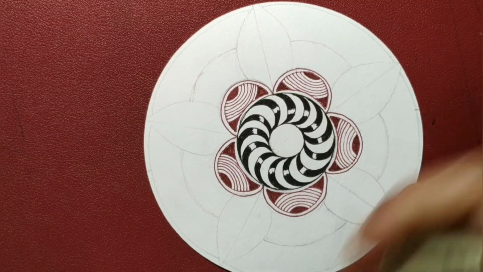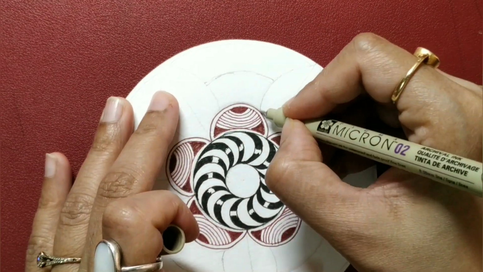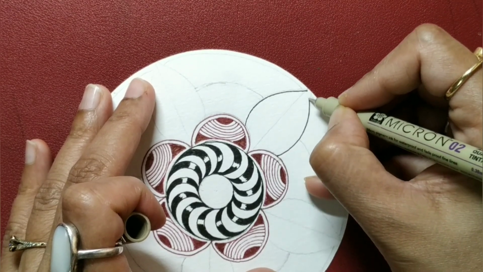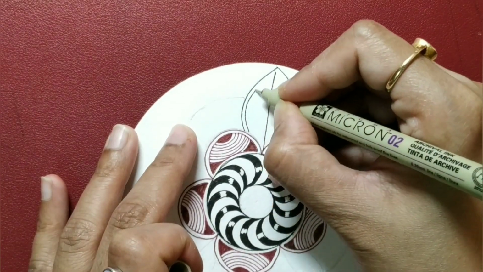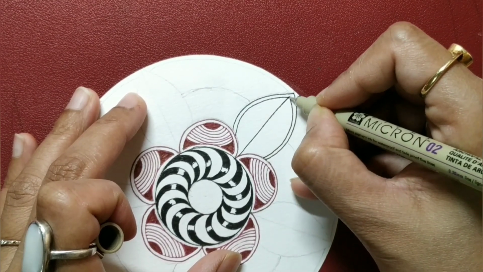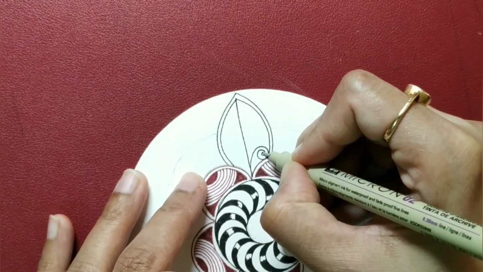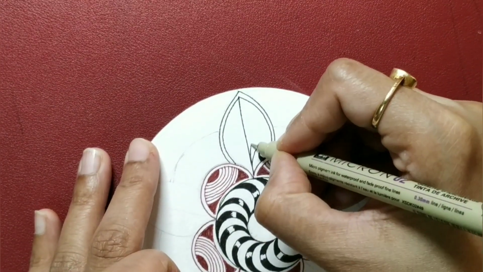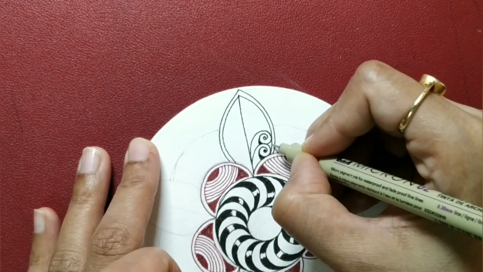The next thing that we are going to do is the leaves or the petal shapes, right? So again I'm going to outline the leaf, add a line. If you want you can add double lines also, right? Like this. I think it will add to the look. And then I'm going to add these mocha shapes or fescue shapes and add a small V under it. Fescue shape and a small V under it.